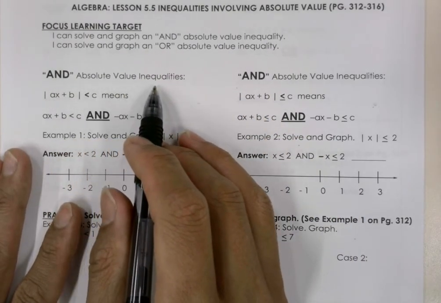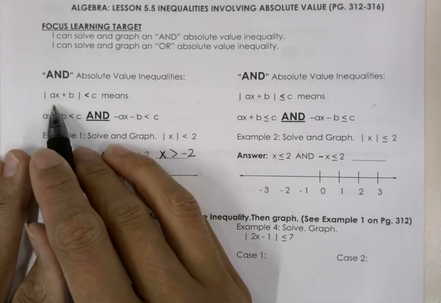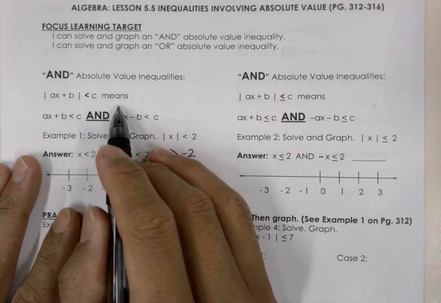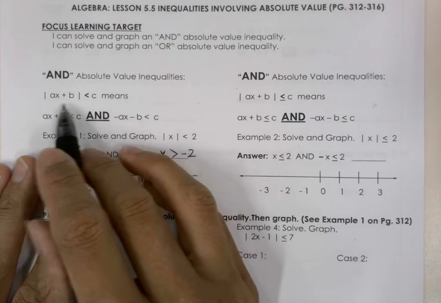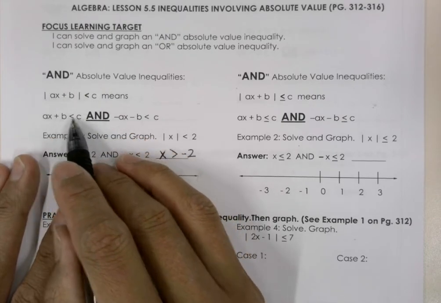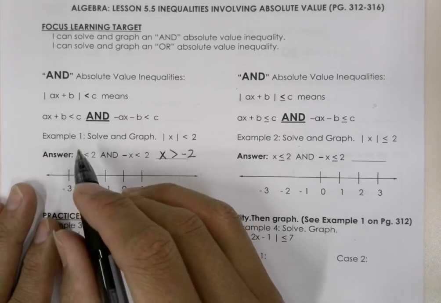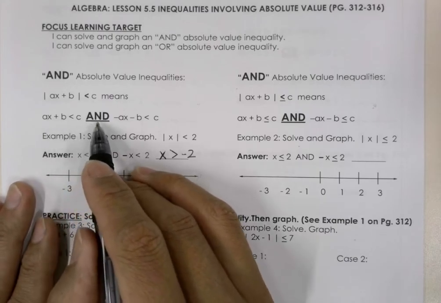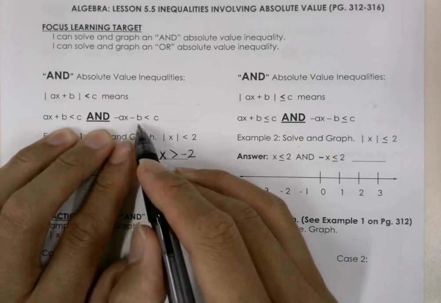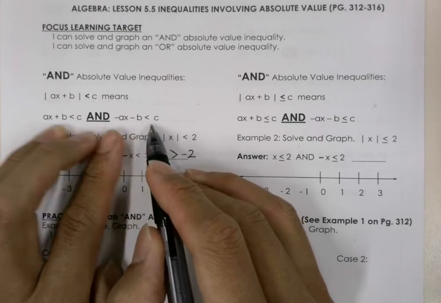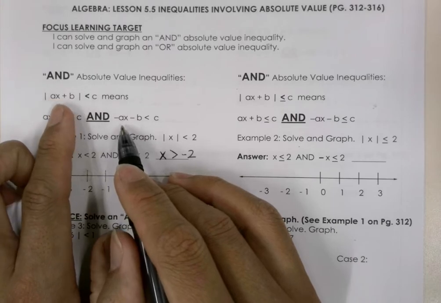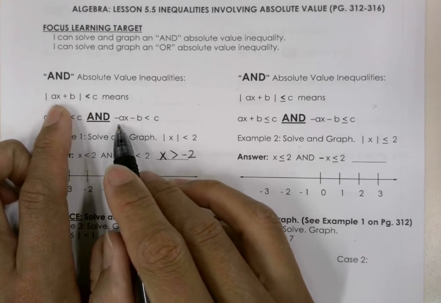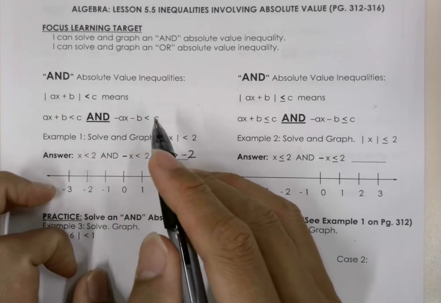Absolute value inequalities. The absolute value of AX plus B is less than C means we can write this inequality involving an absolute value as two inequalities not involving an absolute value. The first one would be AX plus B is less than C, and negative AX minus B is less than C. Notice what we did here. We took away the absolute value and we flipped the sign of every term. AX turns into negative AX and B turns into negative B, or minus B.